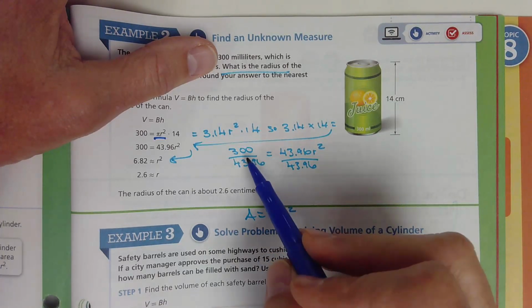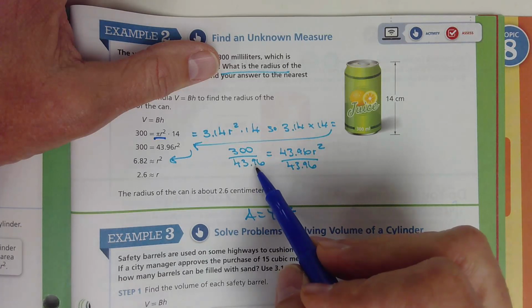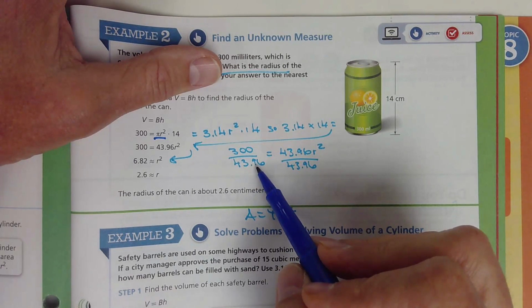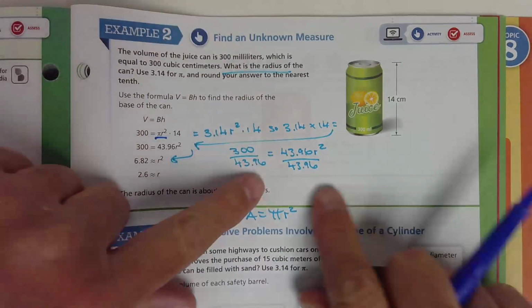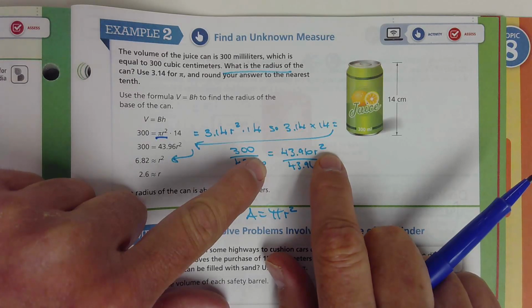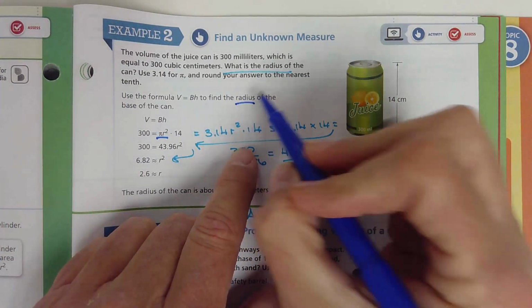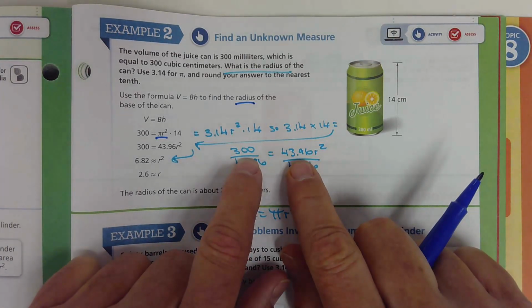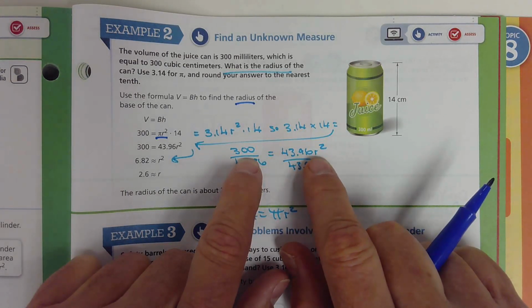You end up with 300 equals 43.96, that's the pi r squared. And so I set it up. I didn't write the bottom part yet, but I put 300 equals 43.96 r squared. So we want to solve for, what are they asking? They're asking for the radius. So this is just like all these problems you've been doing for a few months where you're solving for x, except it's not x this time, it's r, and r stands for the radius. So I want to get r by itself, right?